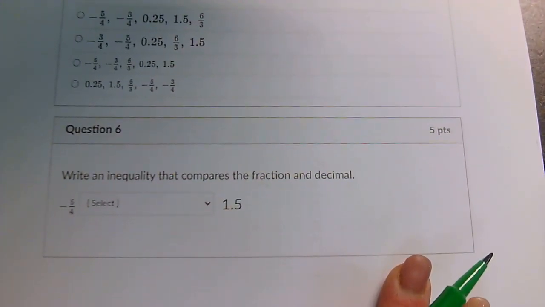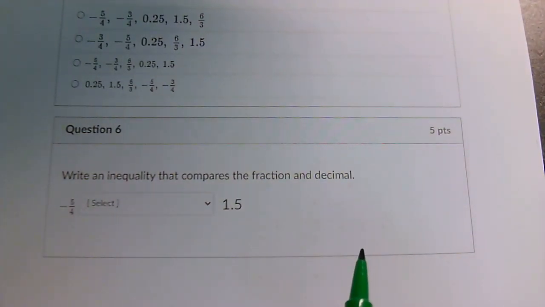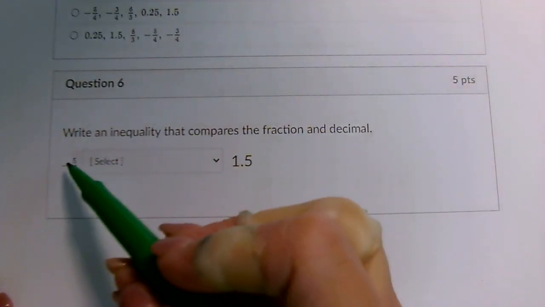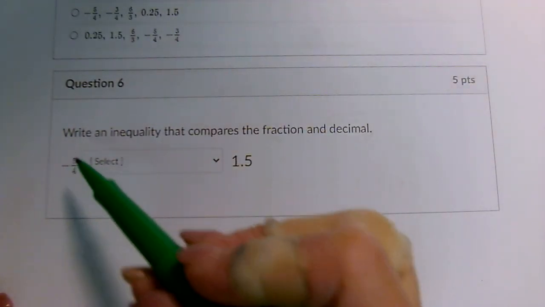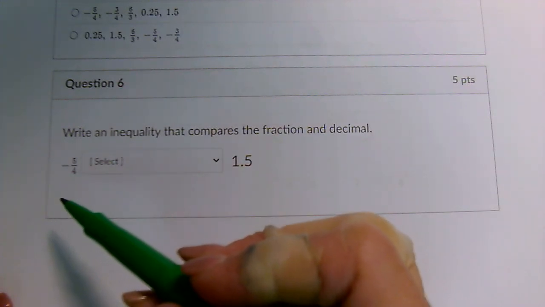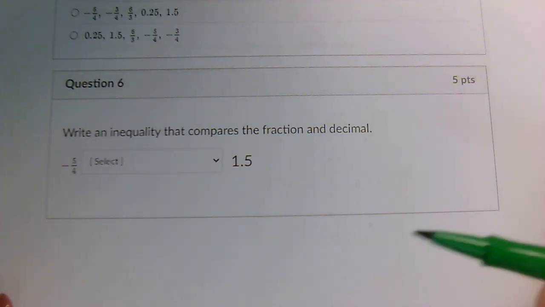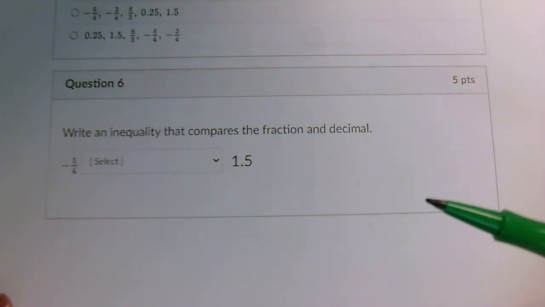Write an inequality that compares the fraction and the decimal. Now, just some advice to do that. You could convert this by changing this to a decimal, 5 divided by 4, and keep the negative. But this is a common sense question, and don't forget your rules, please, about positives and negatives and what is less and greater. Moving on to question 7.